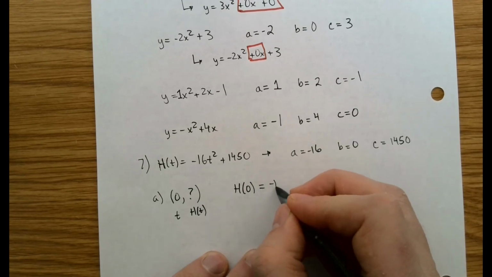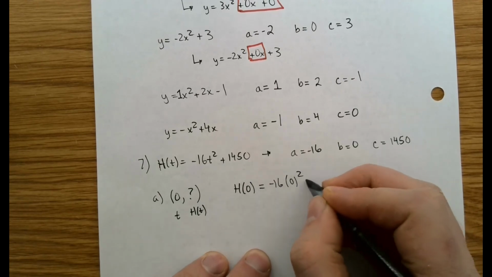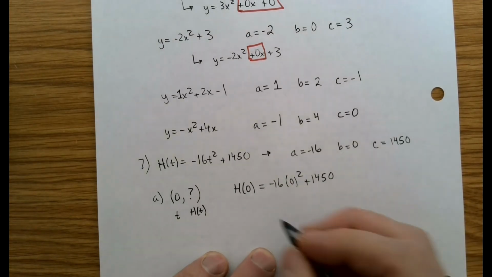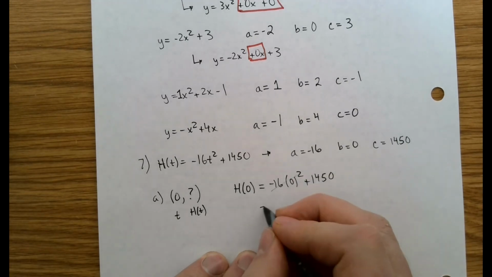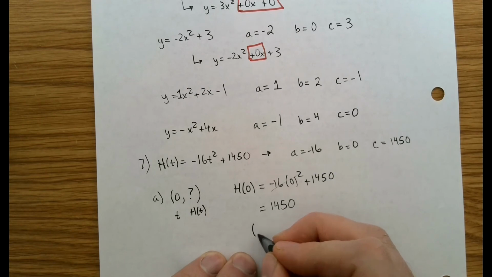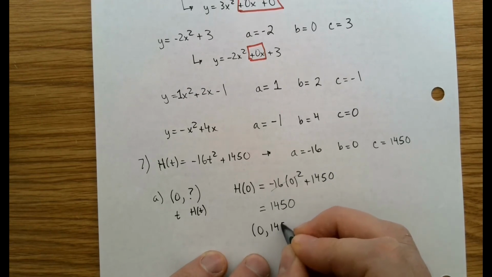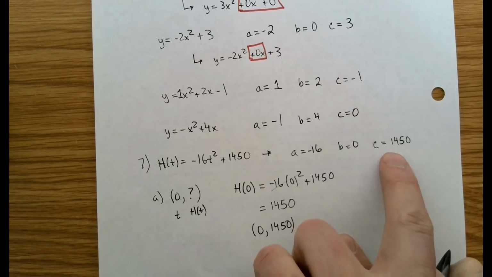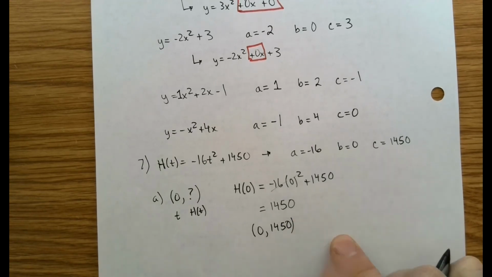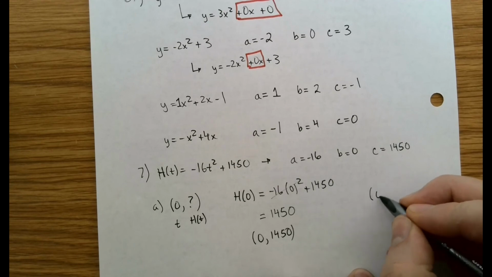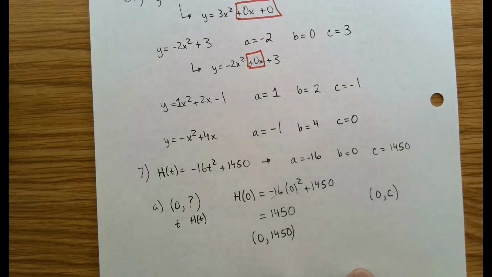Well, let's just plug it in. It might be that we already know this. Look at that. When I do 0 times anything, even if I square it, it's 0. So that all goes away, and we're left with 1450. In other words, the vertical intercept is (0, 1450). Notice that 1450 is the c value. So it turns out that anytime you're looking for the vertical intercept of a quadratic function, it is (0, whatever the number is for c).